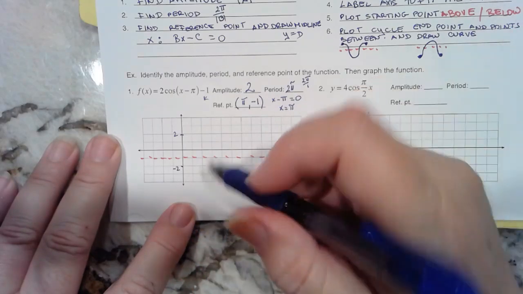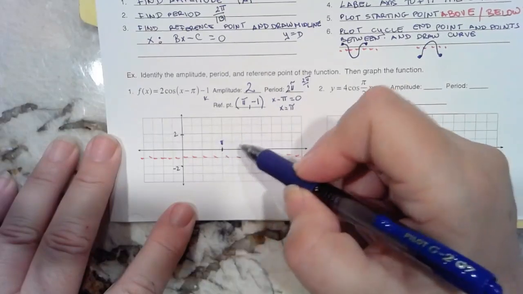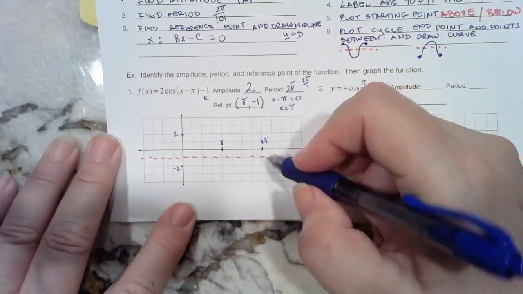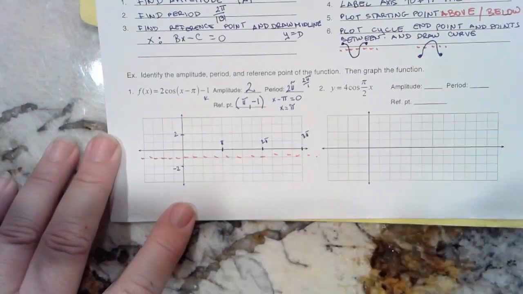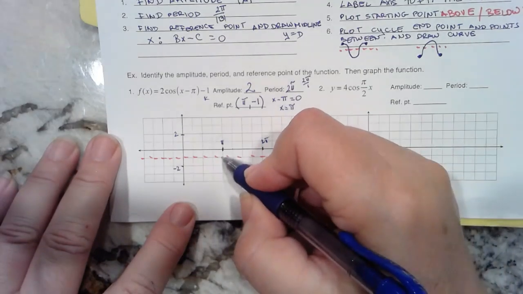Oops, I gotta label my axis. So 1, 2, 3, 4, this is my pi. 1, 2, 3, 4, this is my 2 pi. And 1, 2, 3, 4, this is my 3 pi. Okay. So my reference point is pi and negative 1. So this is my reference point.